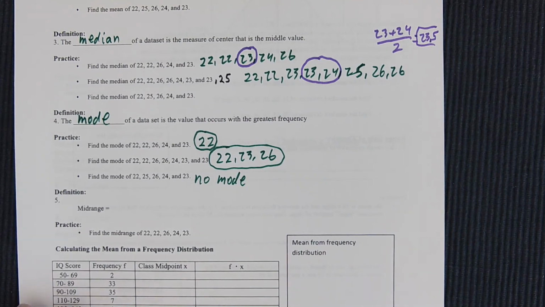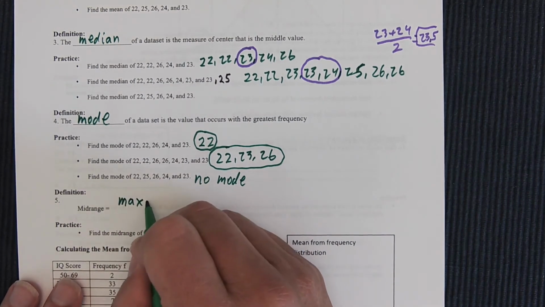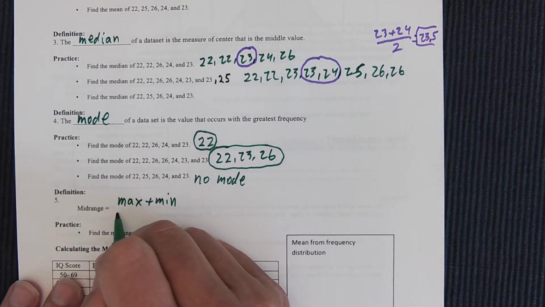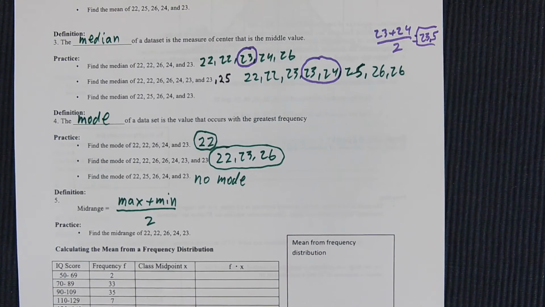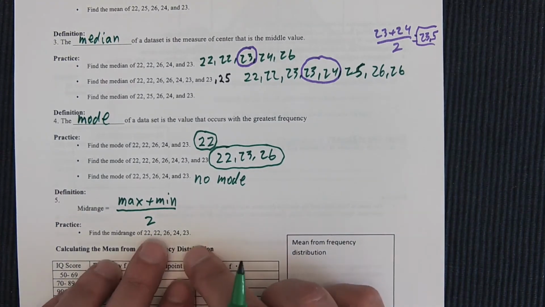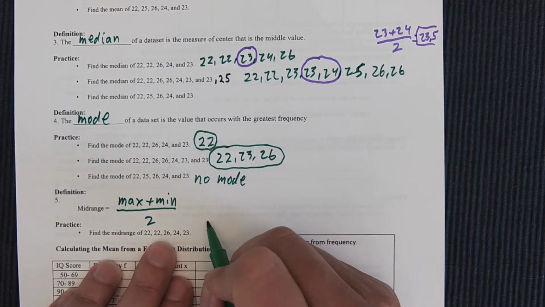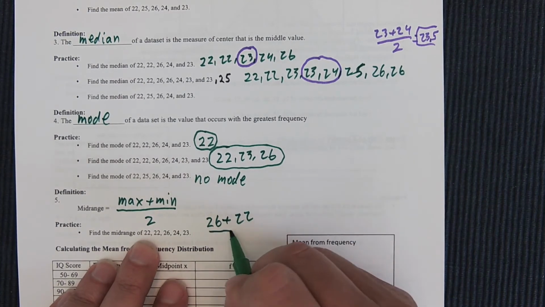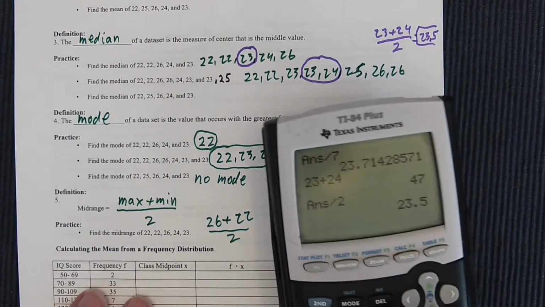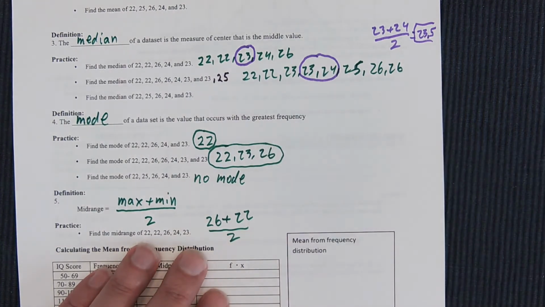Next up, we have mid-range. That is the maximum plus the minimum divided by 2. So that's literally the mean of the largest and smallest numbers. So let's do one right here. You can see the largest is 26, 26 plus the smallest, which is 22, divided by 2. 26 plus 22 gives us 24.